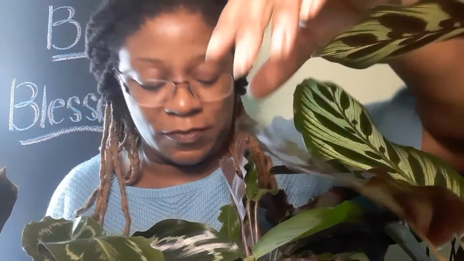You see that one? And this dark underside actually allows the plant to maximize in low light situations. So any light that the plant receives, it actually bounces back off of that dark underside. And the plant almost receives a double dose of light from one small source.